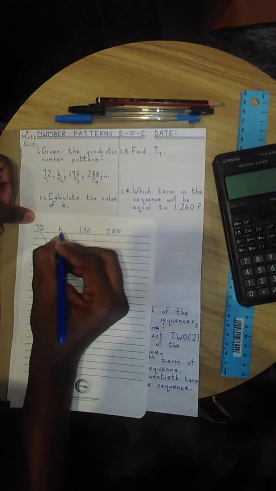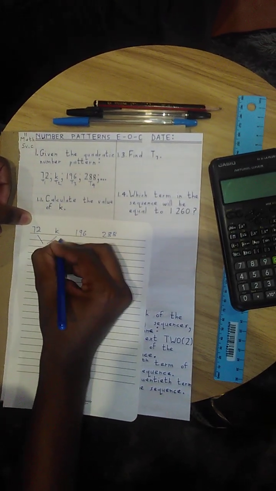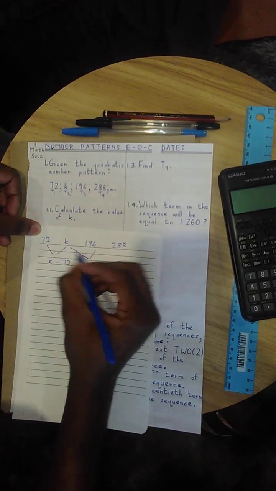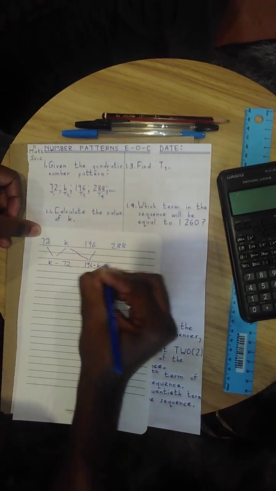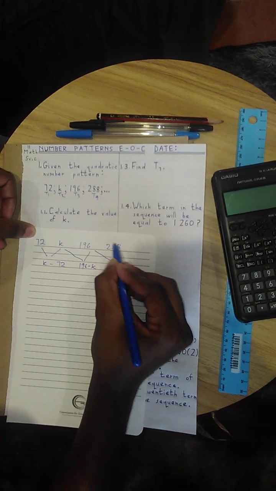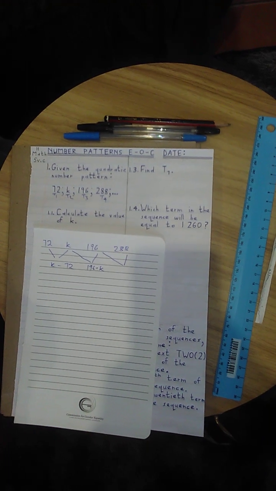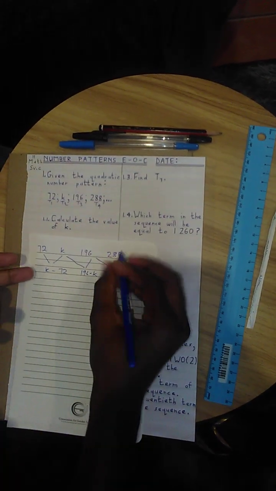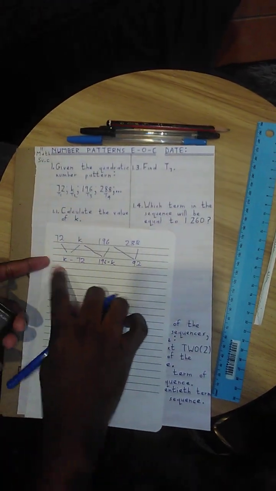First differences are going to be k minus 72, then it's going to be 196 minus k, then it's going to be 288 minus 196, which is 92. These are the first differences.